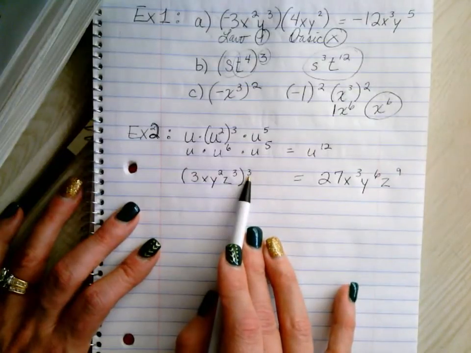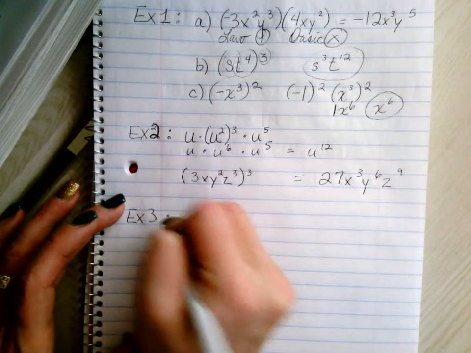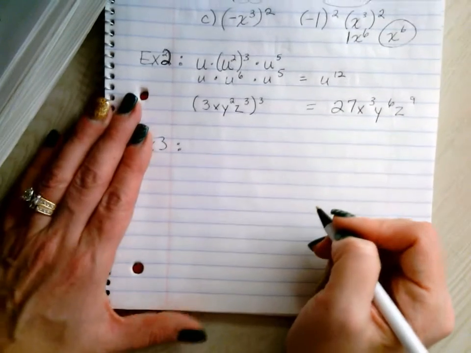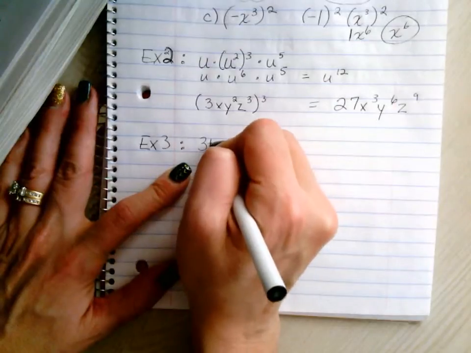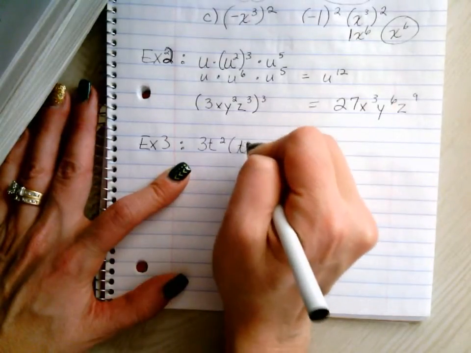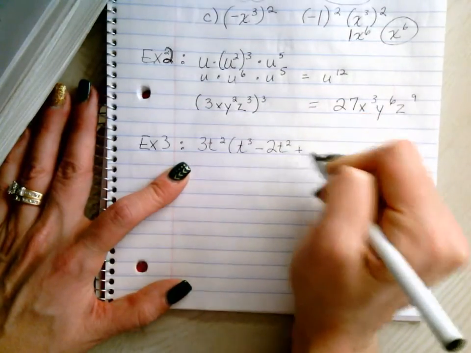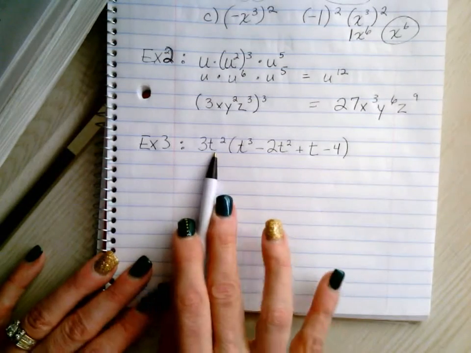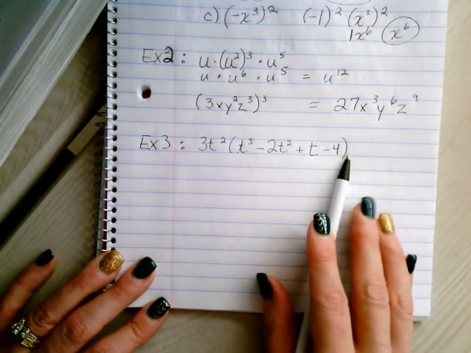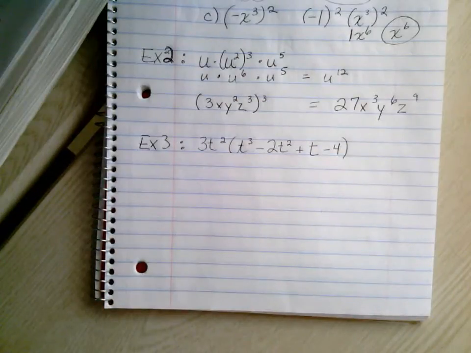All right. Example 3. There are very specific rules for each scenario. You've just got to decide which scenario fits. Okay, when you have something in front of a polynomial that is in parentheses, it's multiplication, right? And the rule for multiplication with exponents is you add them.